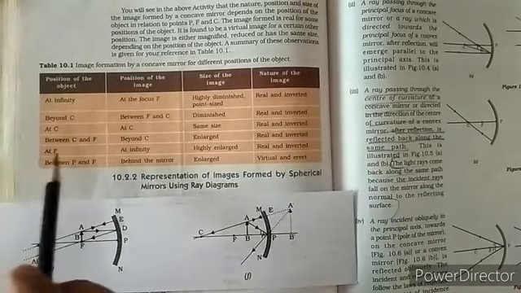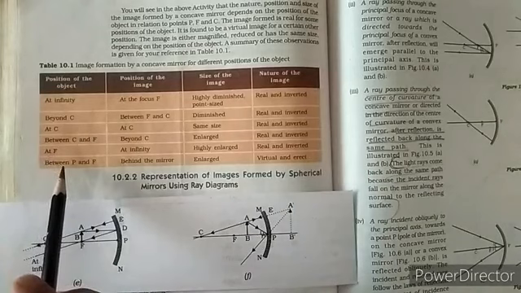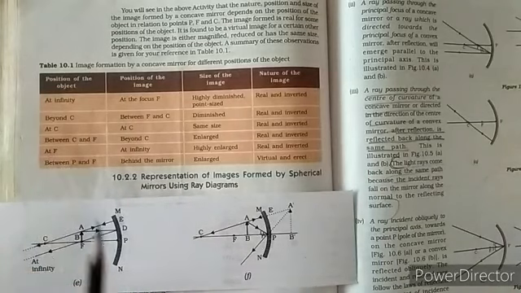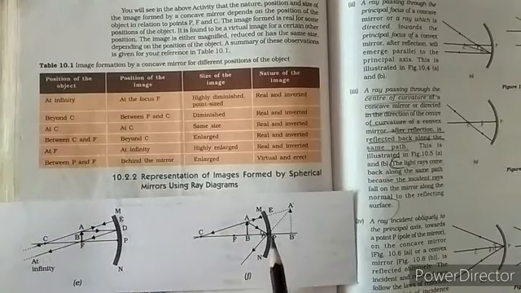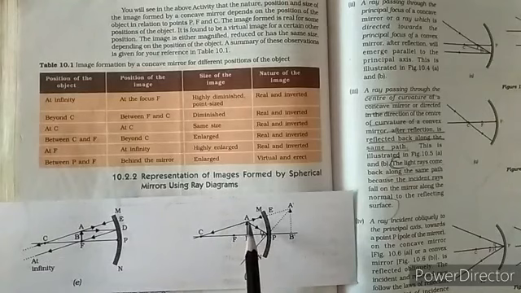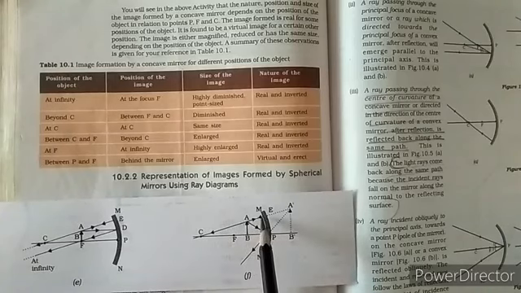I'll skip the fifth one, at F, and I'll go to the sixth one, when the object is kept between P and F. This is your pole and this is your F. The object is kept between P and F. Now here you have a ray of light passing through the center of curvature. After reflection, it will travel in the same direction.